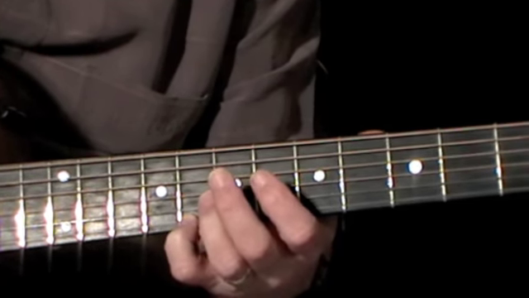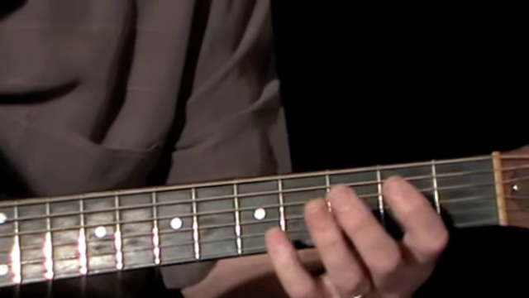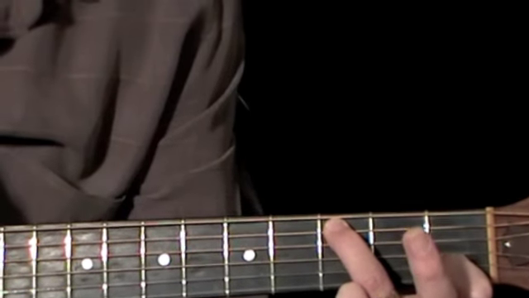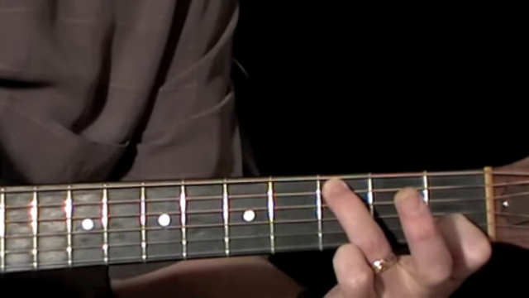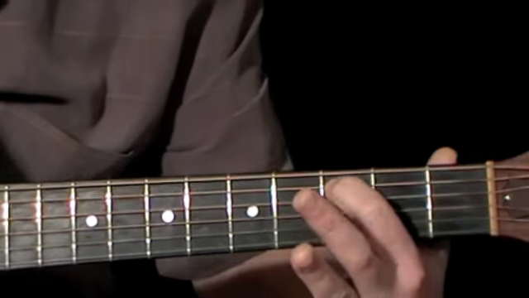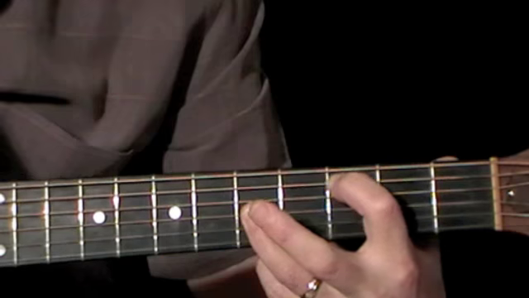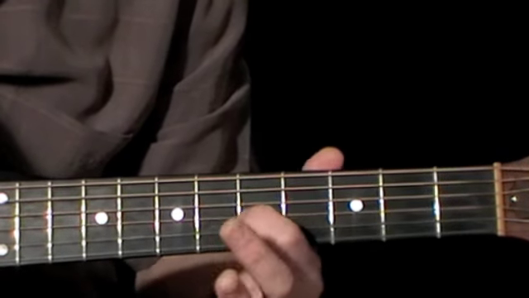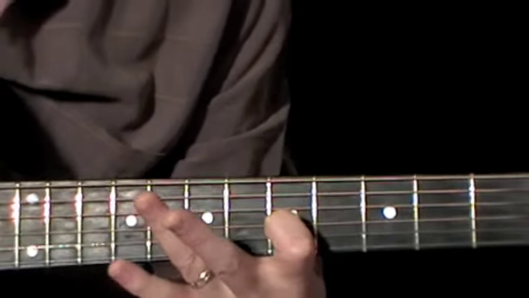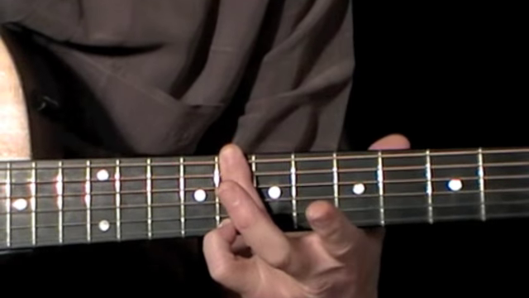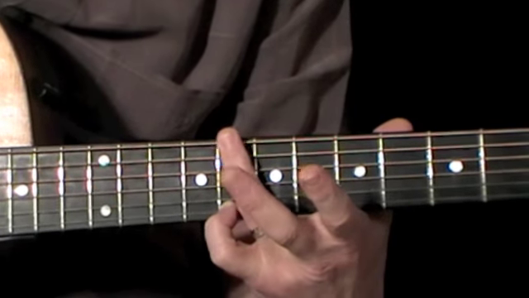Let's just go back over that a second. We'll come back to the C shape. Replace our third finger with our first. Play the A shape. Replace our third finger with the first. Big stretch. Play the G shape. And then once again, you can see the pattern developing.